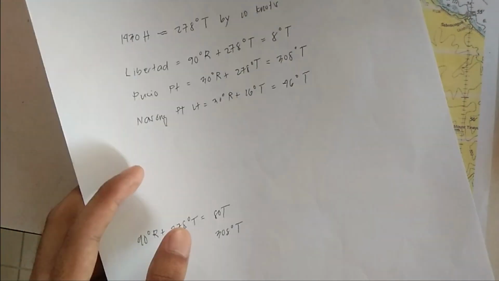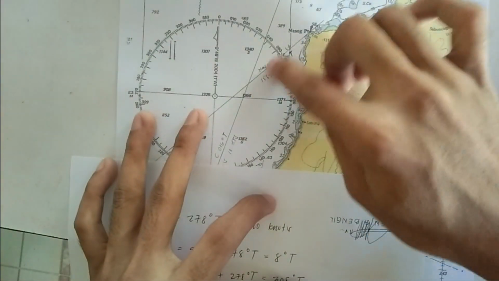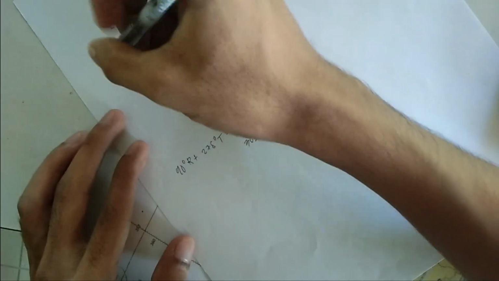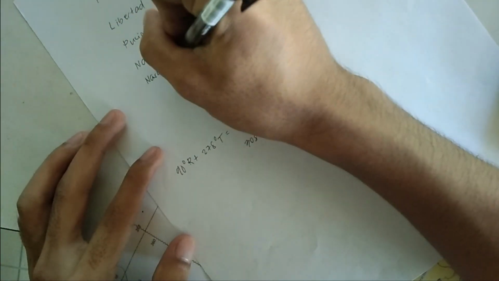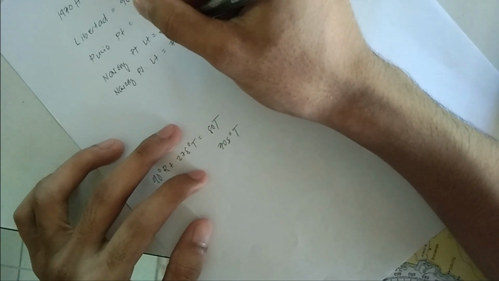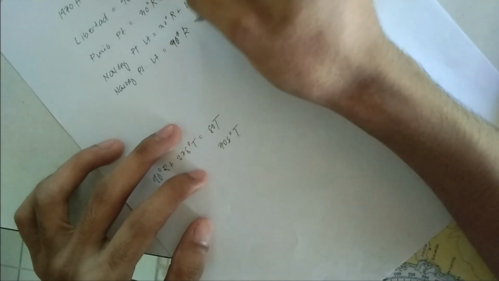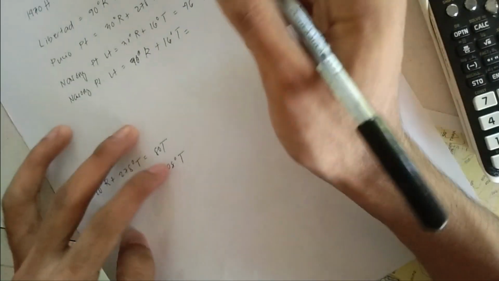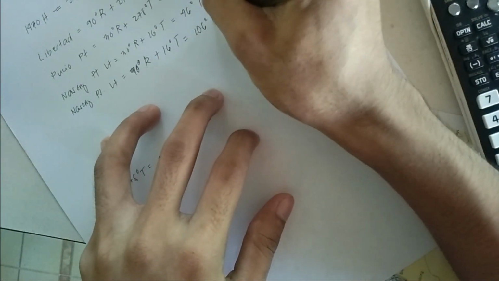And then the last thing we need to do is to plot the Nasong Point Lighthouse after 30 minutes. So this will be the course after 30 minutes, but it has a 90 degrees relative. So still Nasong Point Lighthouse is equal to 90 degrees relative plus 16 degrees. 90 plus 16, so we got 106 degrees true.